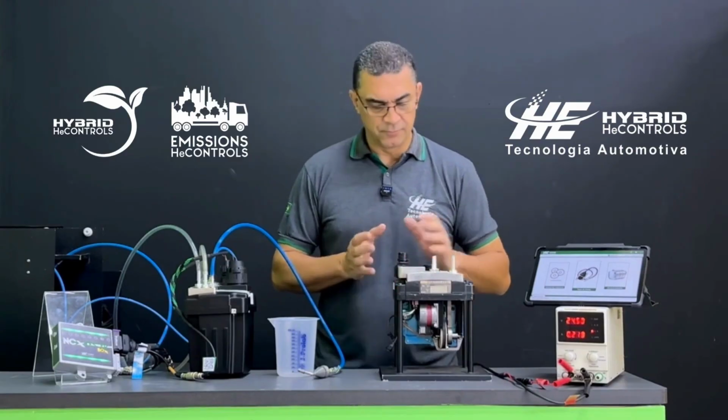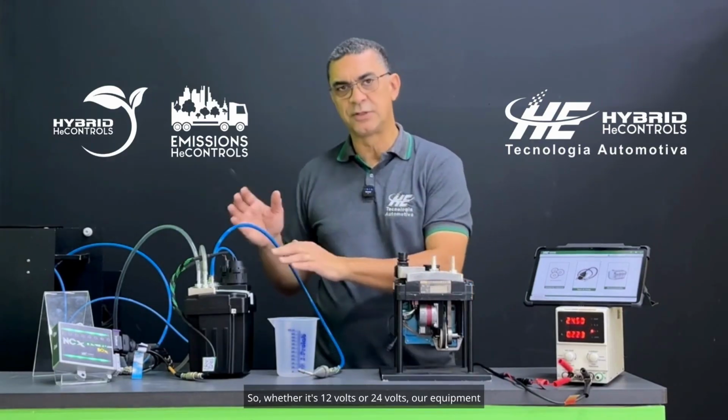So some DAF trucks are using this pump specifically here in Brazil, which makes it very important to have in the team. In the workshop, we need specialized diagnostic equipment that can accurately test this pump. That way you can make a diagnosis in your day-to-day work. So whether it's 12 volts or 24 volts, our equipment will handle it.